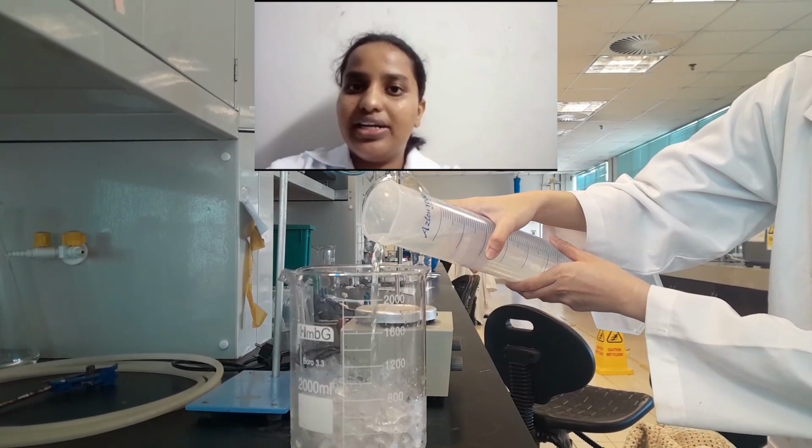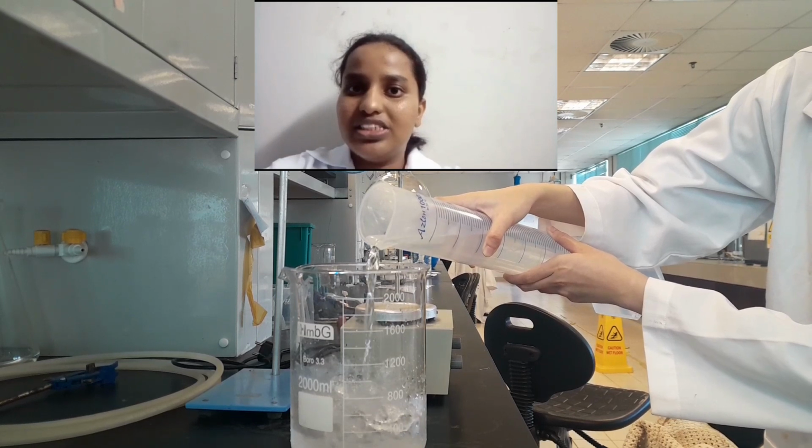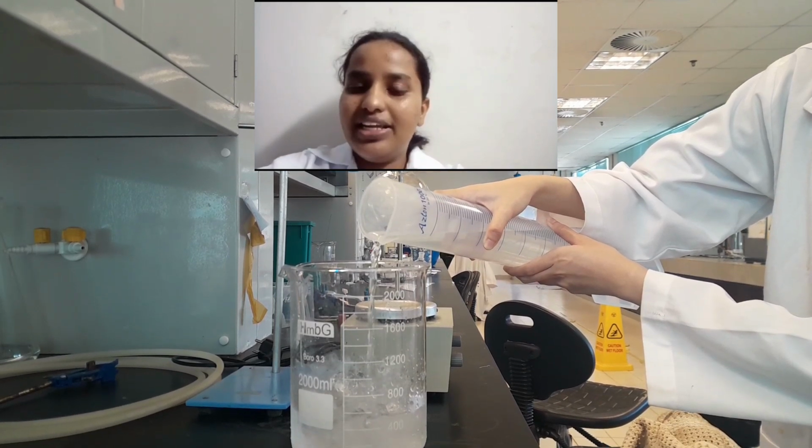Attach one of the end tubes to the round bottom flask through a rubber stopper and let the other end be exposed to the atmosphere. Fill a beaker with 800 ml of ice cubes followed by tap water until the water level inside the beaker reaches 1200 ml. Place the beaker on the hot plate and put a magnetic stirrer inside the beaker. Turn on the main power supply and main switch on the hot plate. Adjust the heat speed to medium speed.